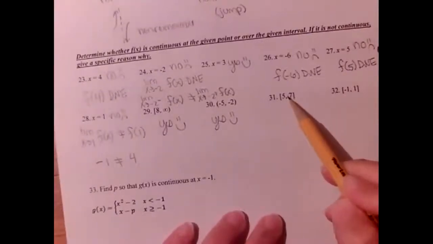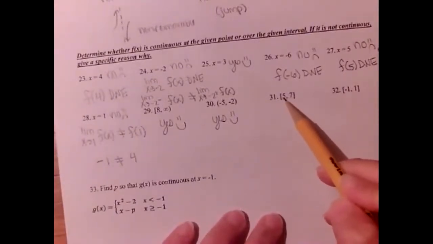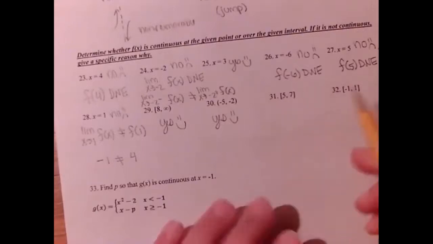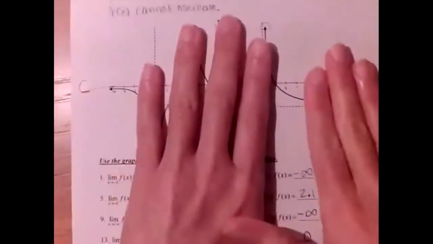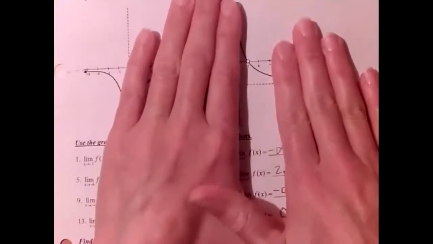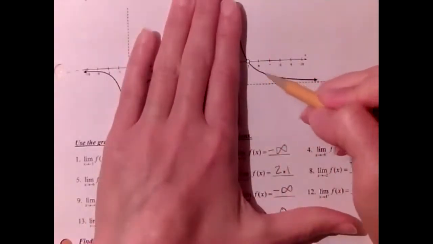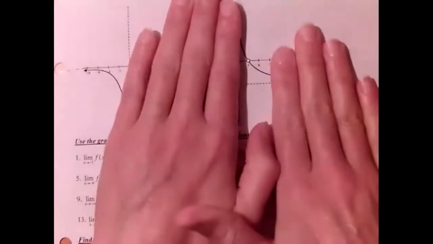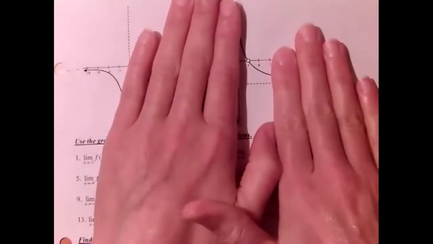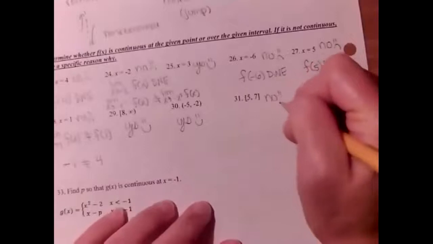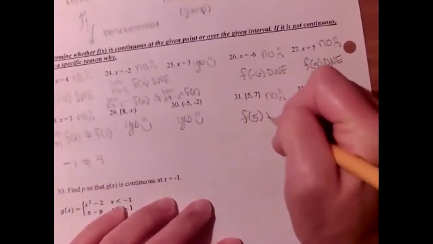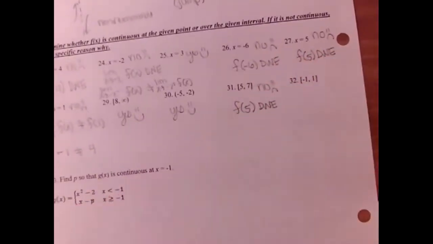Now from 5 to 7, we have brackets. So that means we need 5 and 7 to be part of that interval. So we will need to look at 5 and 7. So let's look at that interval. Here is 5, here is 7. Everything in between is kind of okay, but we do have an issue on this one. We are missing a point at 5, and we need to include 5 because there were brackets on it. So this one's going to be a no. We do not have a point at 5. So f of 5 does not exist.